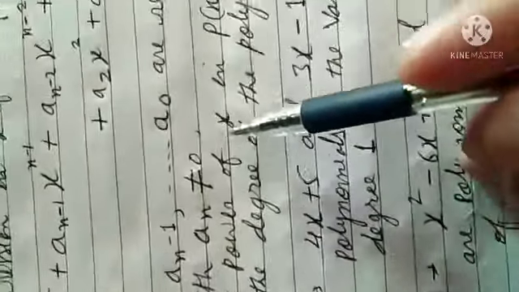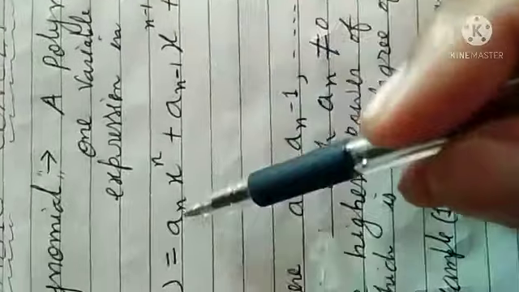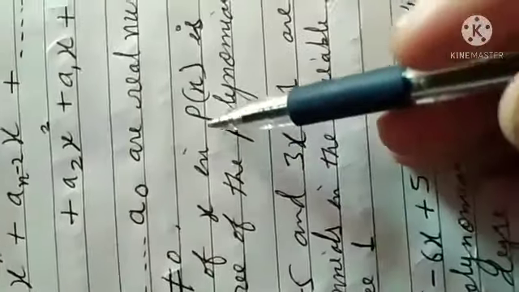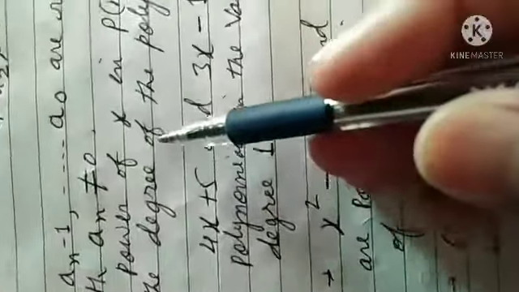The highest power of x in p(x) is n. That's why if a_n is 0, it means the polynomial doesn't have the highest degree. That's why the highest power of x in p(x) is n, which is the degree of the polynomial p(x).